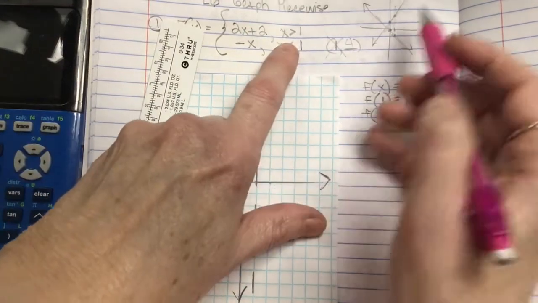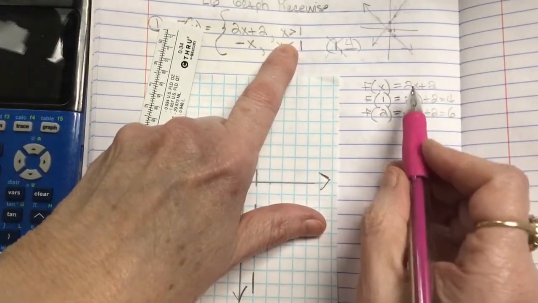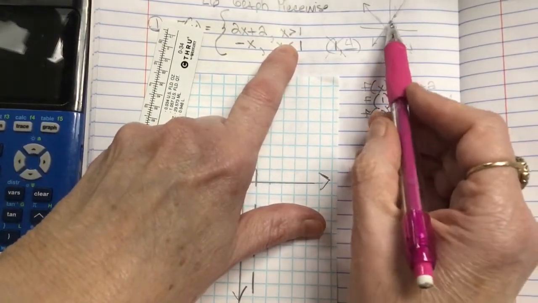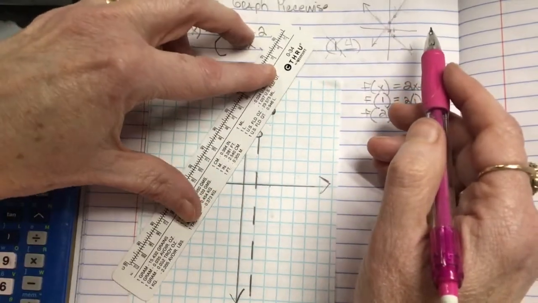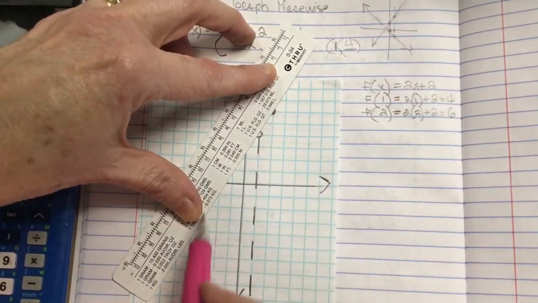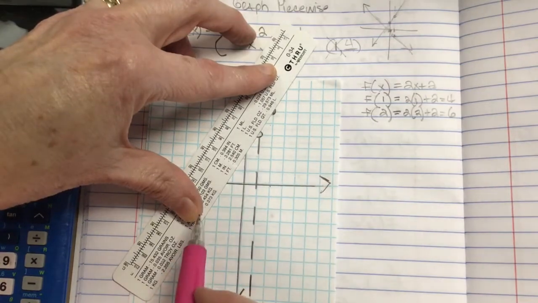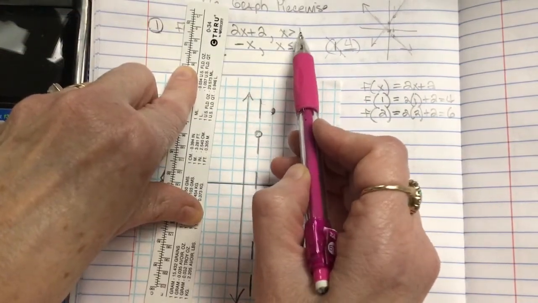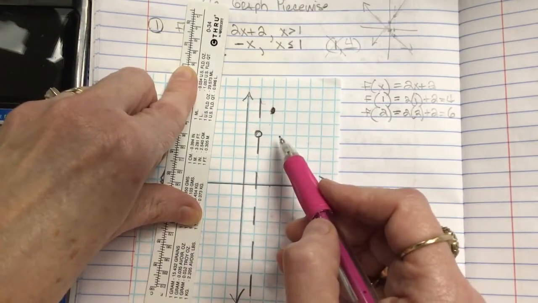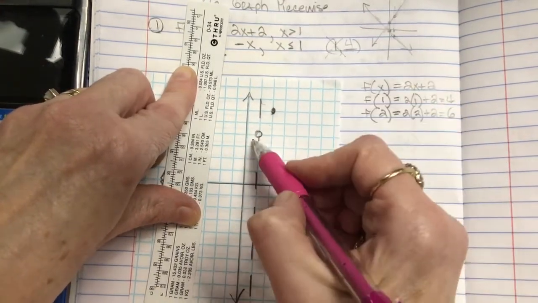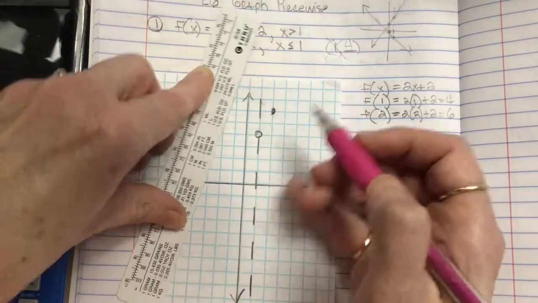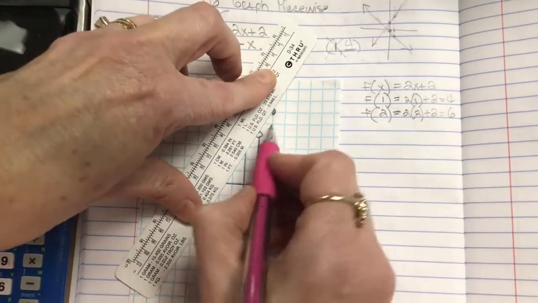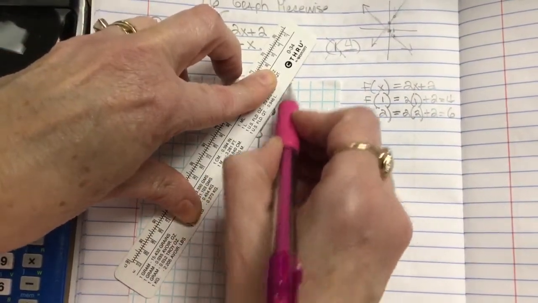If we had graphed this, like I did up here, with either the t-table or with slope-y-intercept, this is the whole line right here. If I were to trace that line up and down, but this doesn't say all real numbers. It just says x is greater than 1. So I can only look at the graph from 1 up. This back here would be dotted because it's not part of it. So I'm going to connect those two to the right.